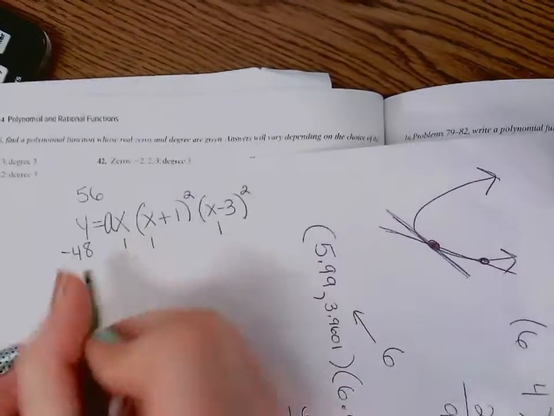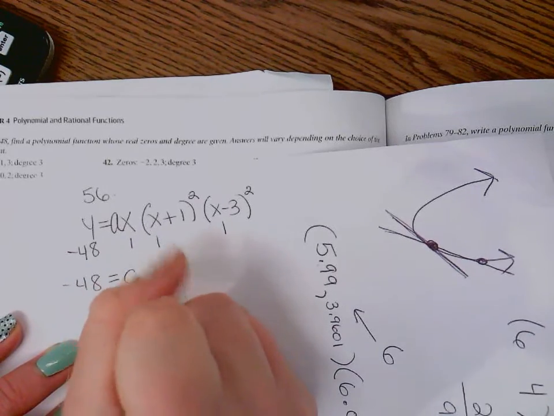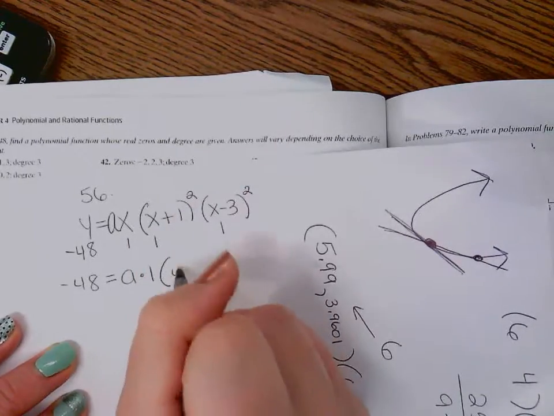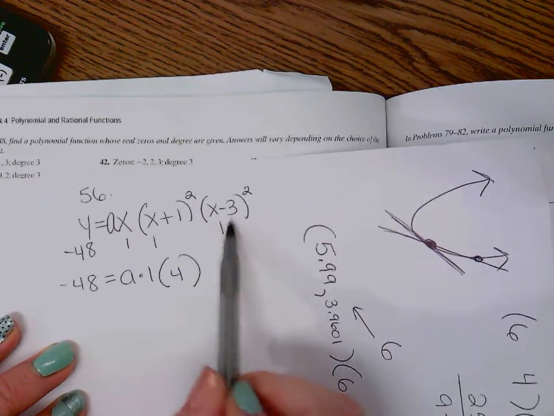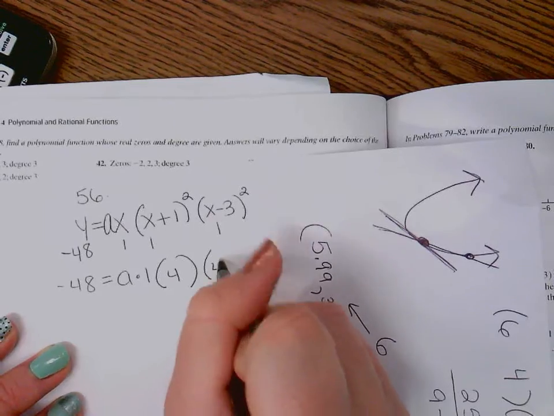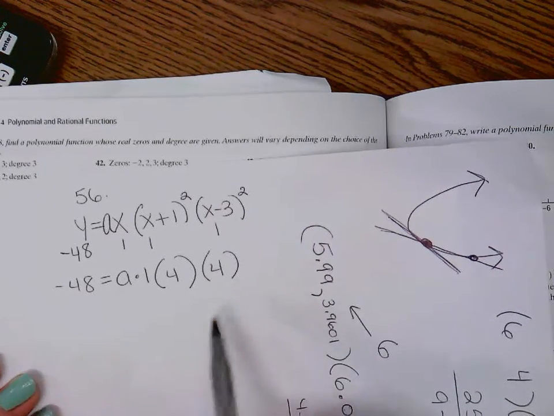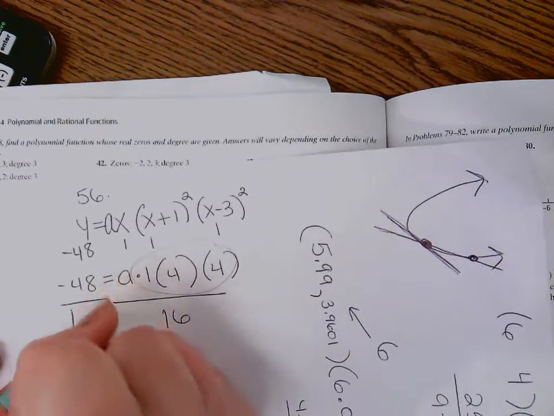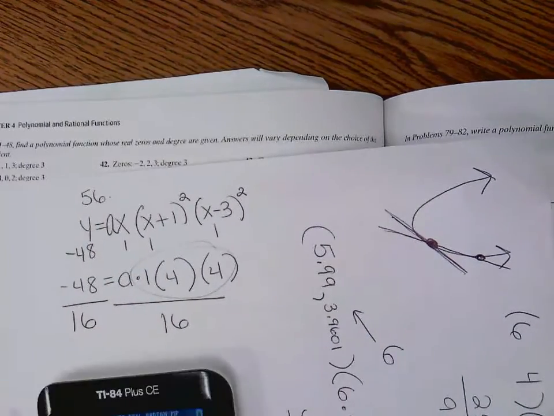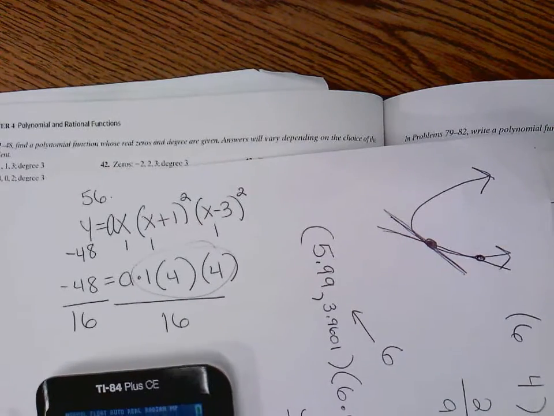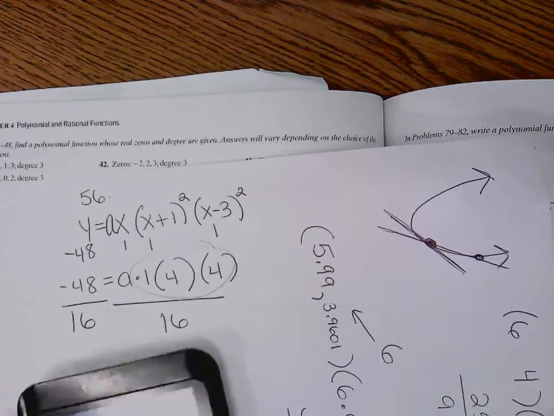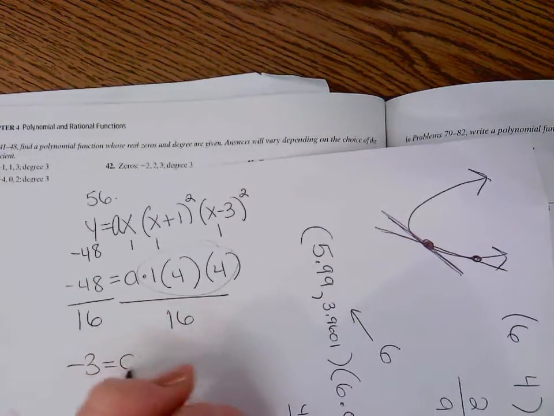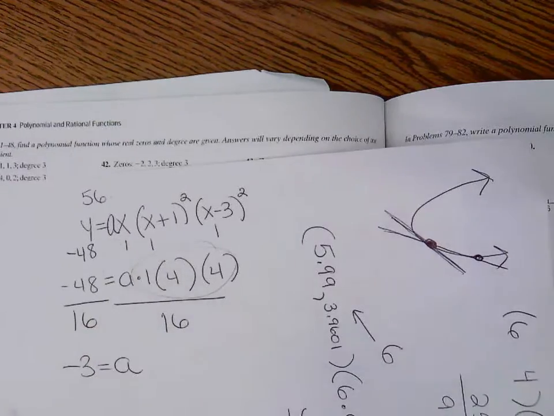So -48 equals a times 1. This would be 2 squared, which is 4. This would be -2 squared, which is also still 4. -2 squared is 4, right? This is the number 16, so I'm going to divide both sides by 16. Is 48 divided by 16 3? Yes. So -48 divided by 16 is -3. So that's my a value, my stretch value.